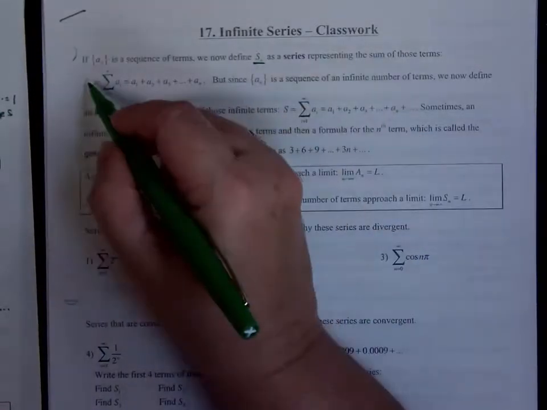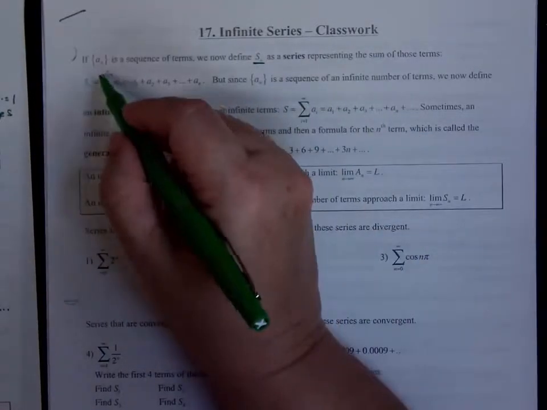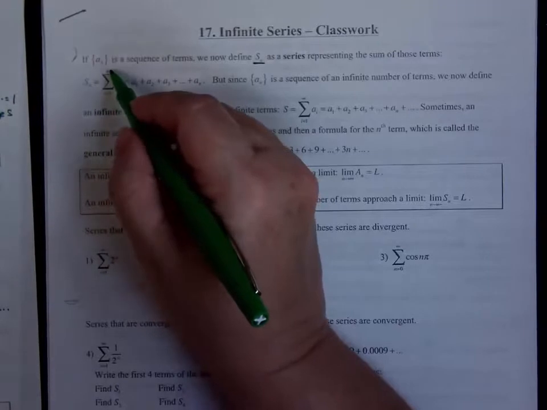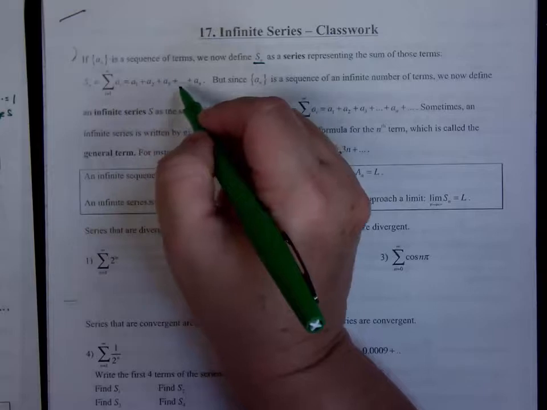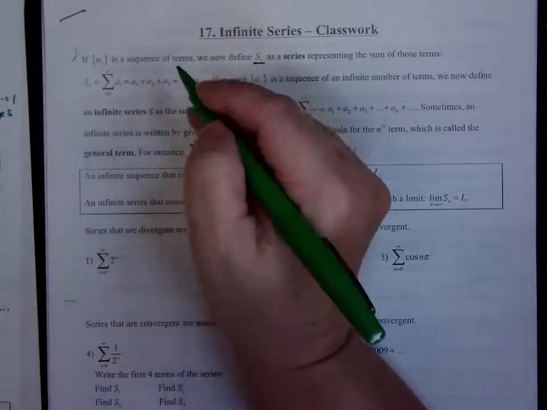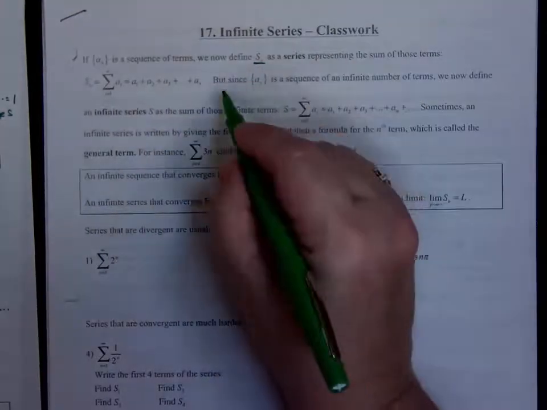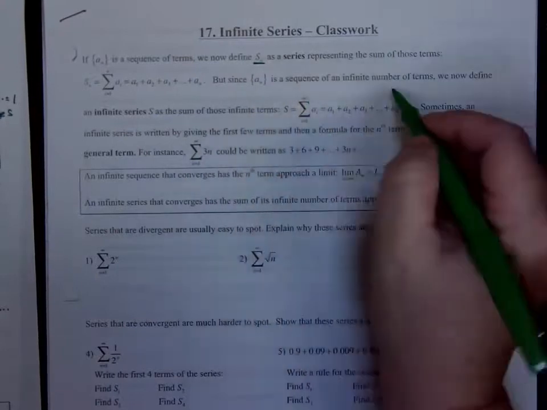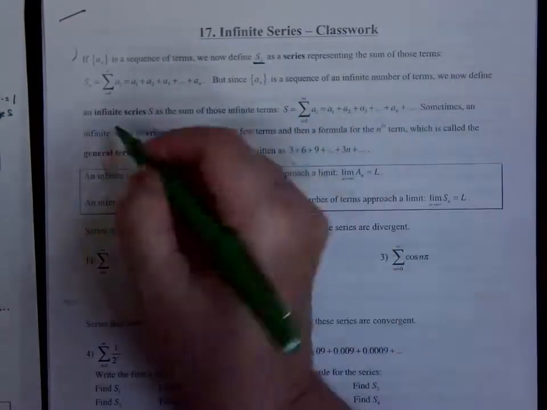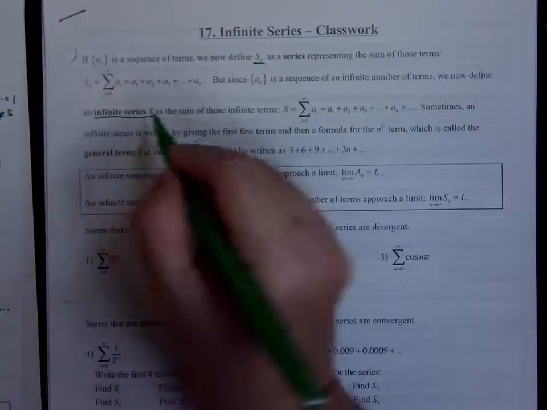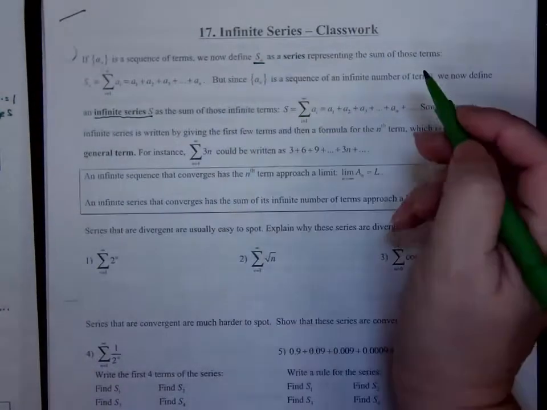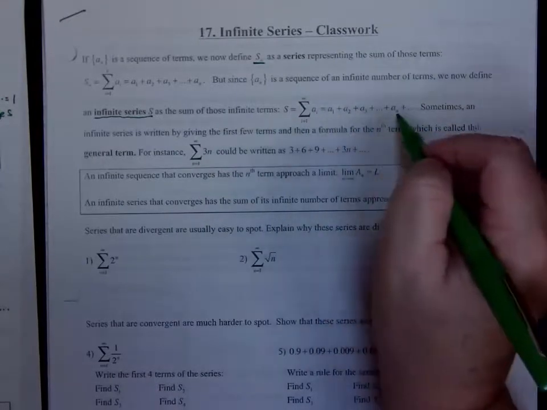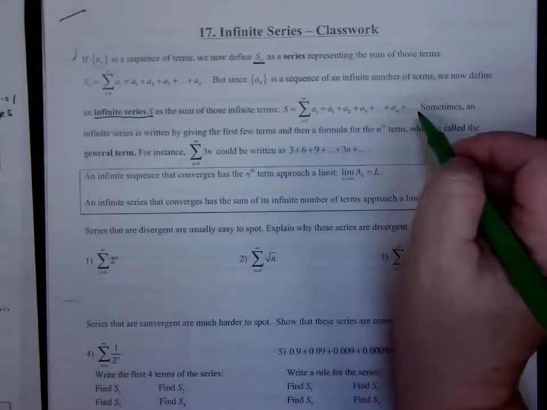So S sub n is equal to the sigma, starting with 1 and going up to n, of A of I. In other words, A1 plus A2 plus A3 all the way up to AN, whatever the last term is. But since AN is the sequence of an infinite number of terms, we're now going to define an infinite series as just a plain S, as the sum of an infinite set of numbers, all the way up through AN and then continuing on.